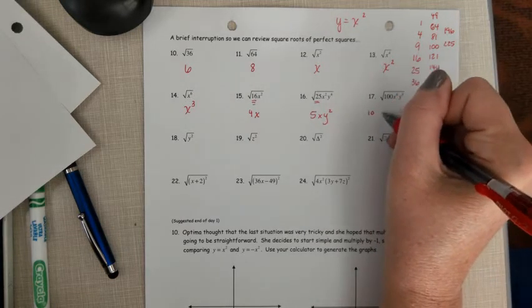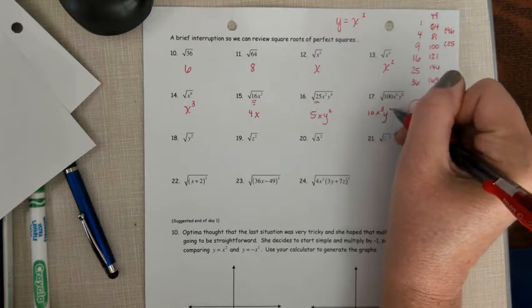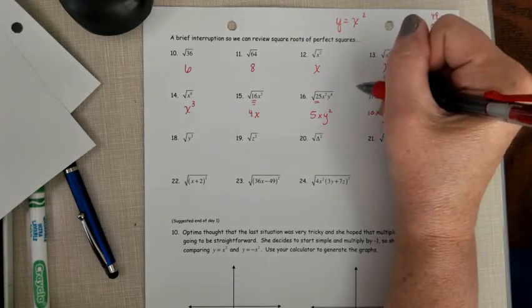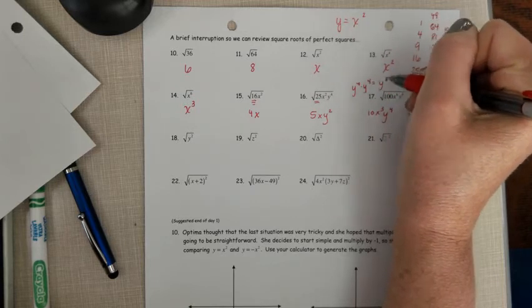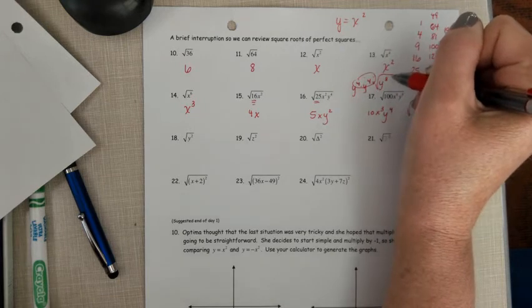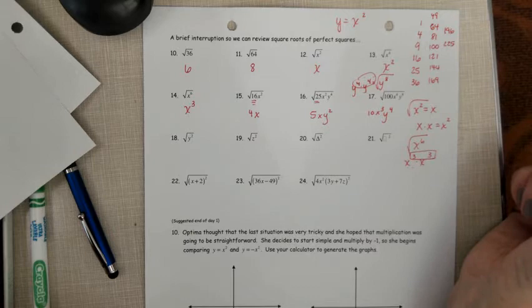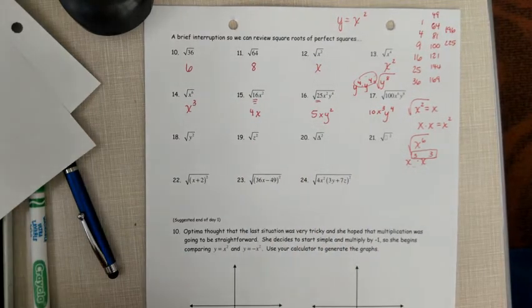Square root of 100 is 10. Okay? So that's what you're thinking, that y to the 4th times y to the 4th is y to the 8th. So we add the power. So when you take the square root, you actually are going to divide.